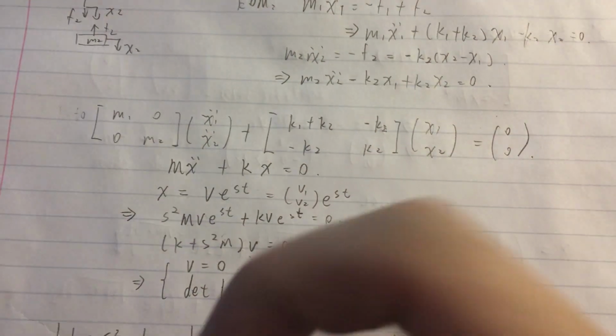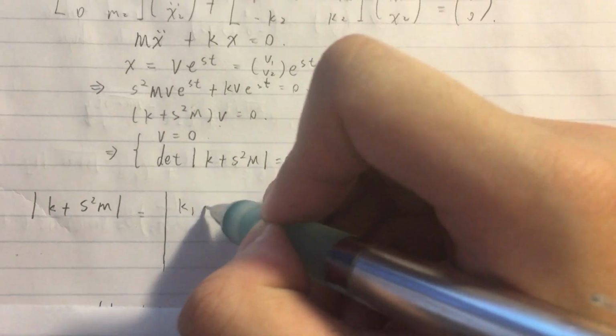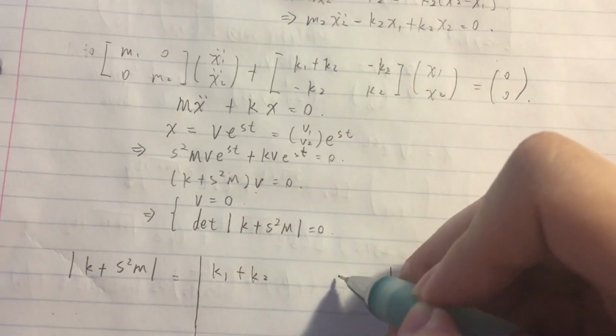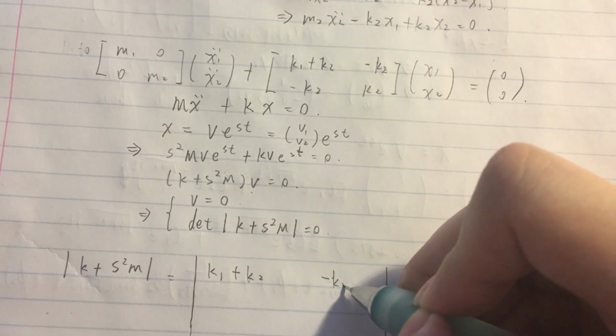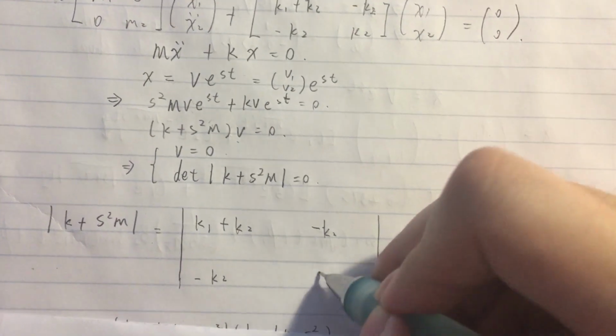First we write K: the first entry is k1 plus k2, the next is minus k2, then minus k2, and k2.